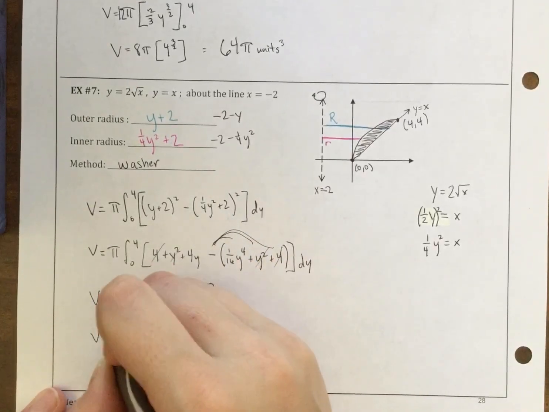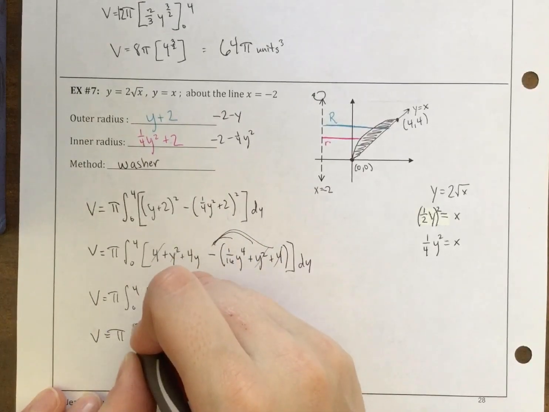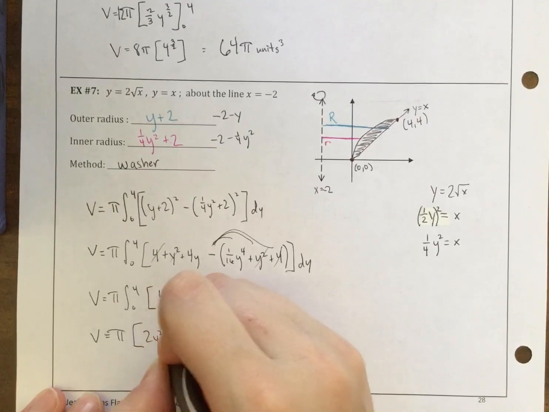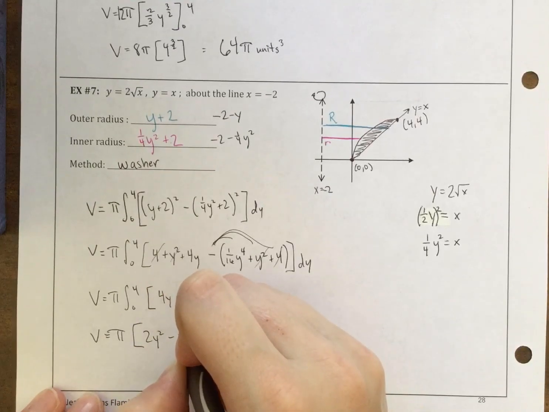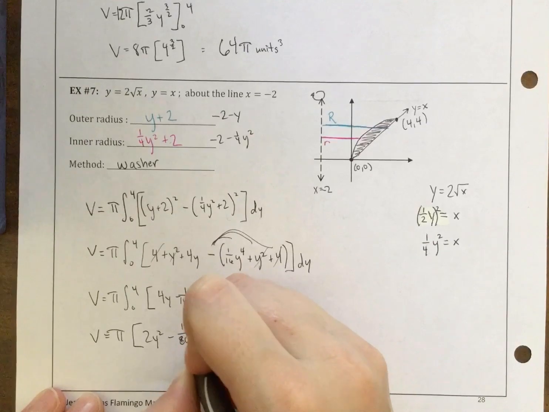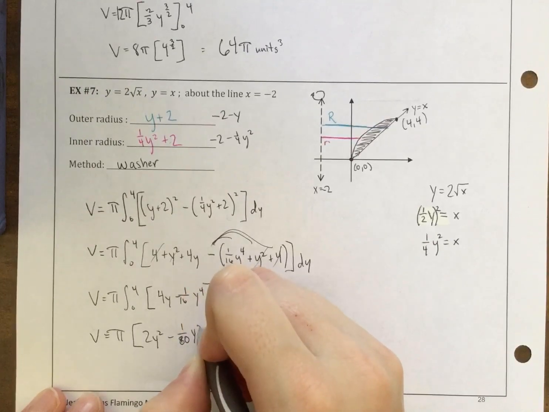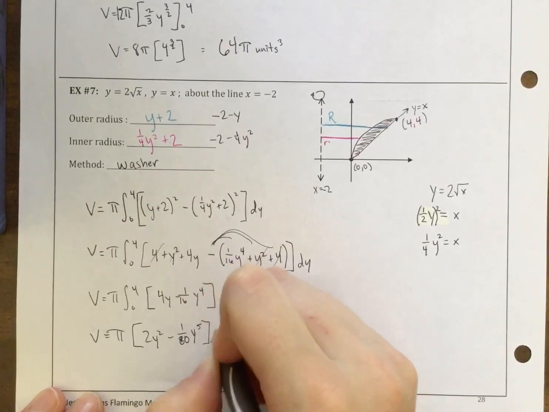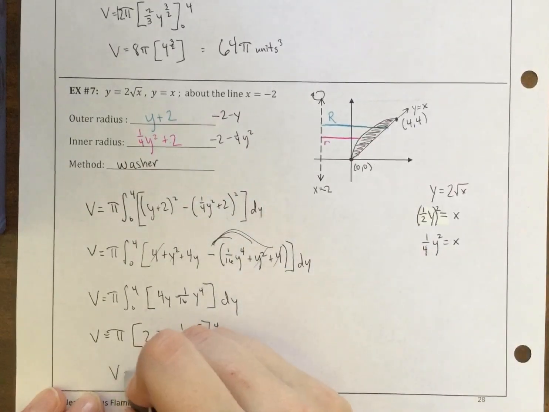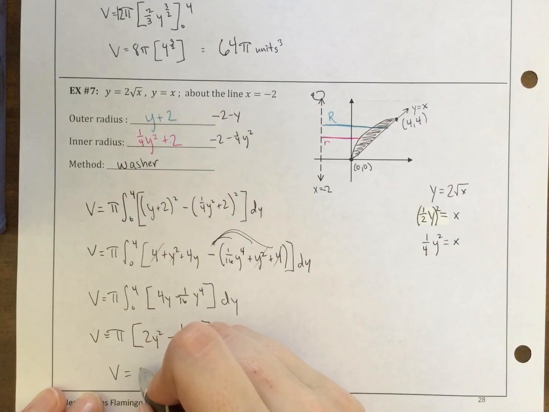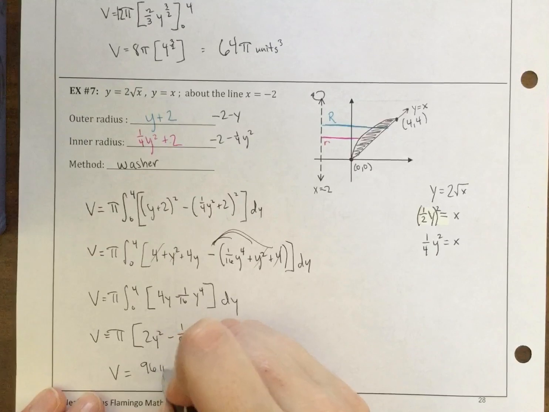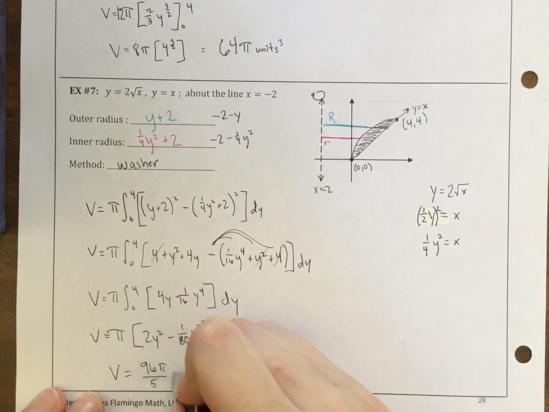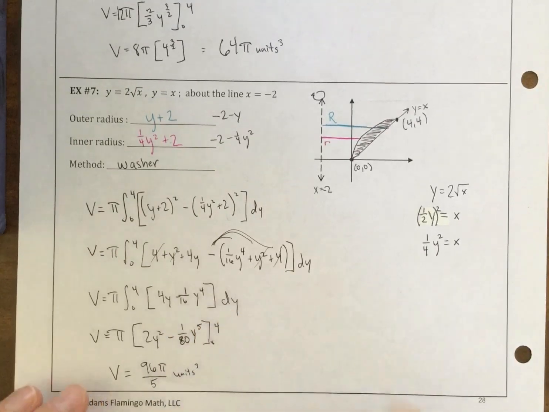When we integrate that, we will get 2y squared minus 1/80th y to the 5th from 0 to 4, and you end up with your volume being 96 pi over 5 units cubed.